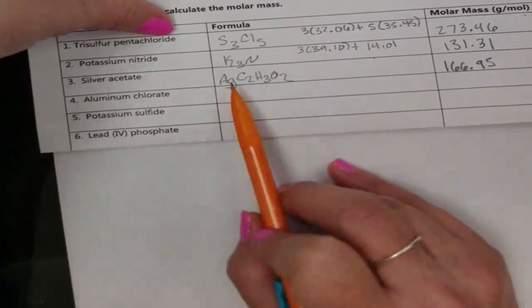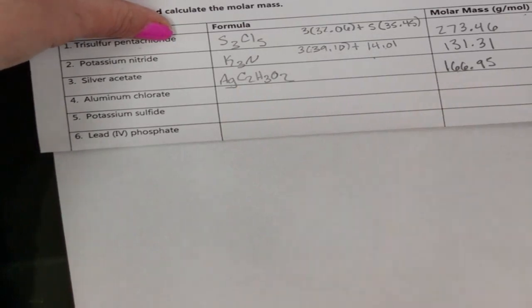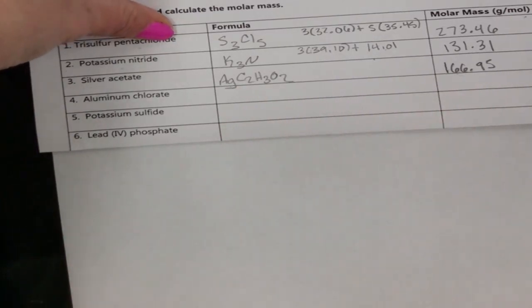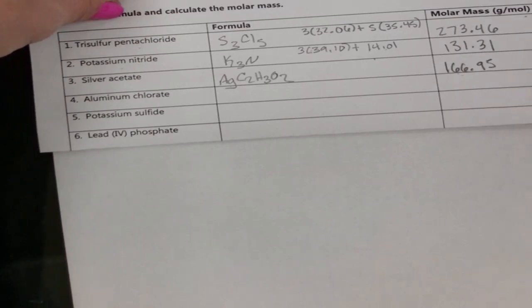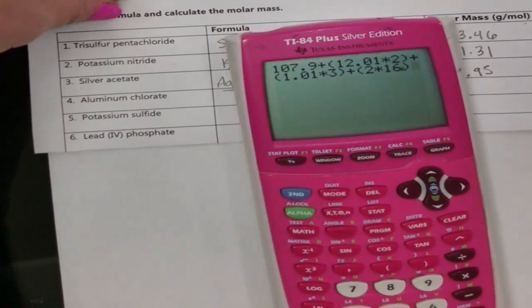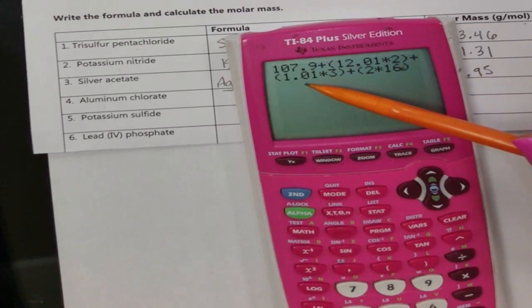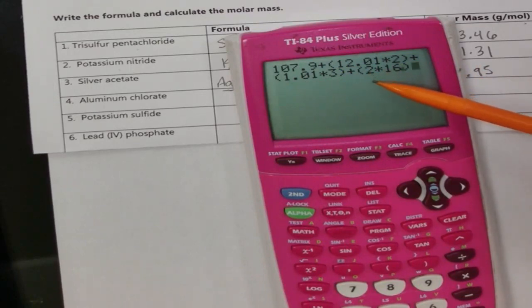So if you are at the point where you could just put these numbers into your calculator and solve, then please do so. There's no shame in that. And you're going to put it in as a single unit using parentheses when appropriate. 107.9 plus 12.01 times 2 in a parenthesis plus my hydrogen plus my oxygens.